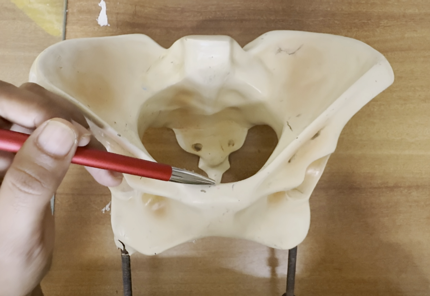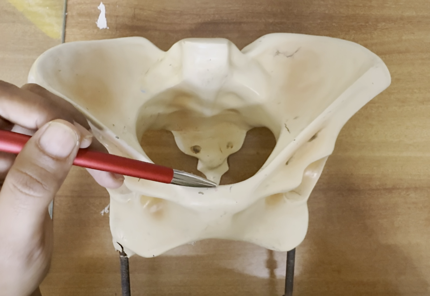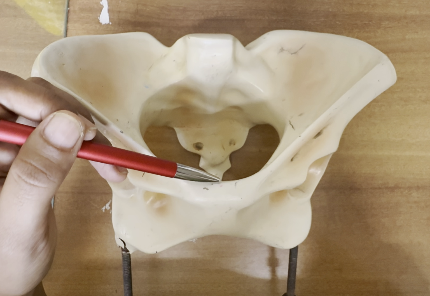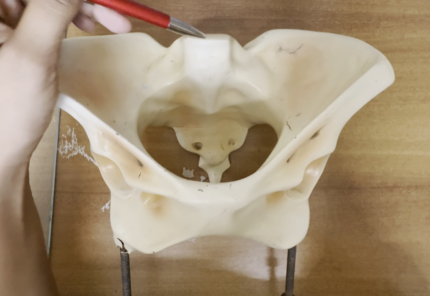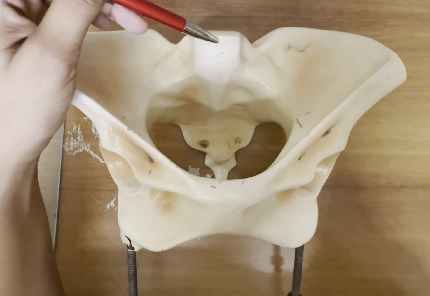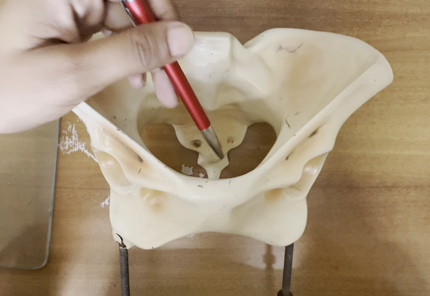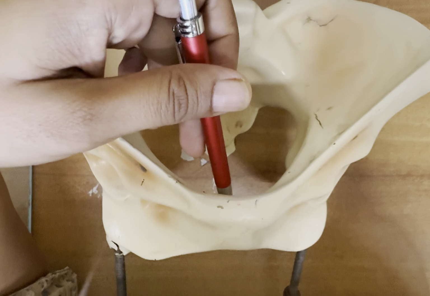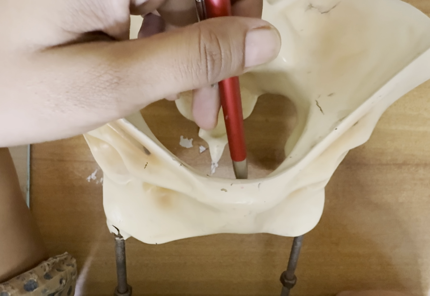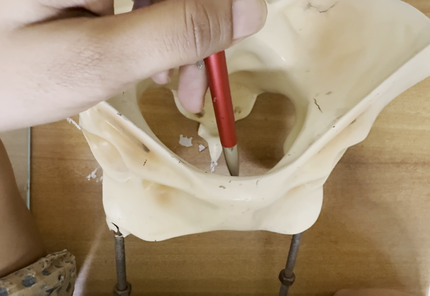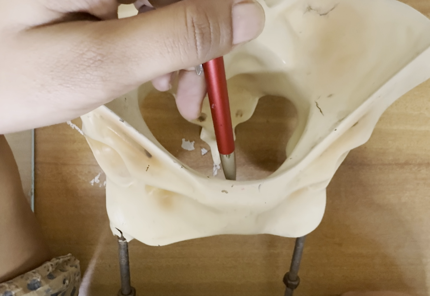Then the next antero-posterior diameter is the obstetric conjugate, that is 10 cm, which starts from the midpoint of the sacral promontory to the inner surface of the symphysis pubis, the most bony prominent part.